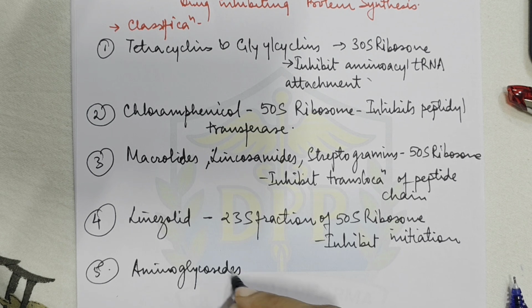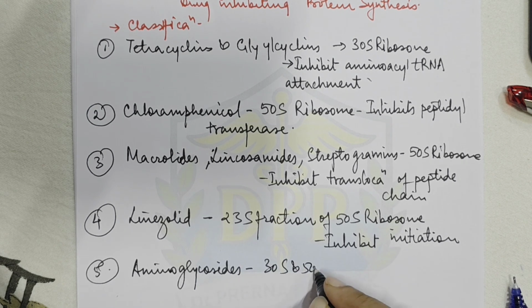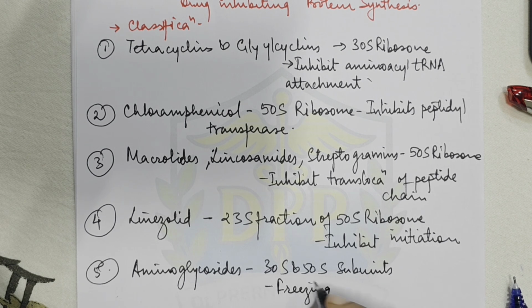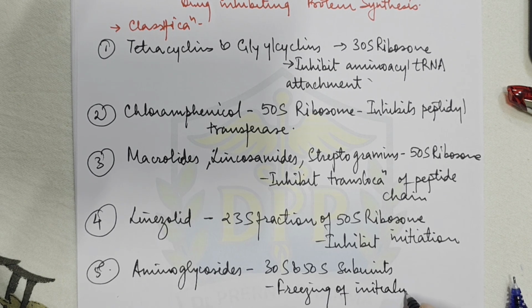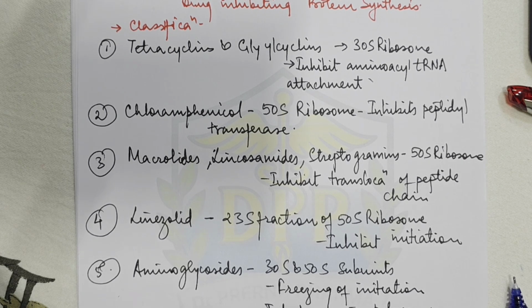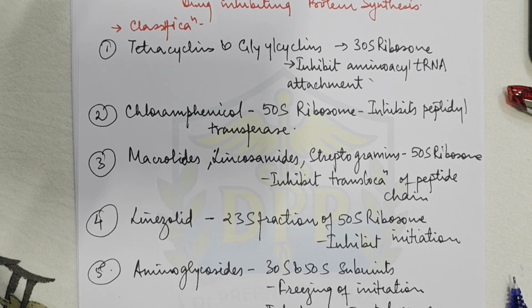Fifth is aminoglycosides. So 30S and 50S subunits. They cause freezing of initiation, interference with polysome formation and misreading of mRNA code. Right?